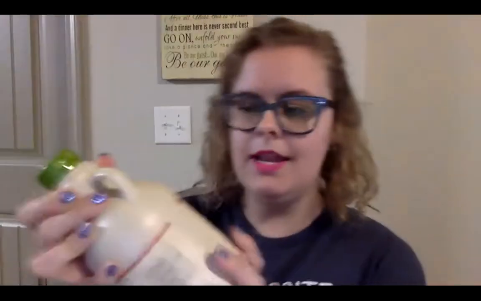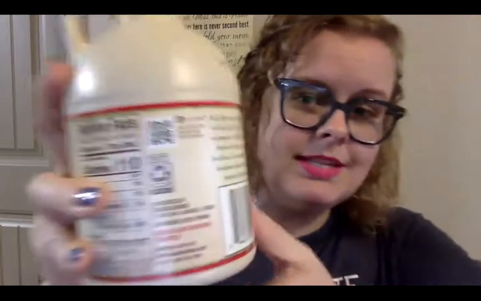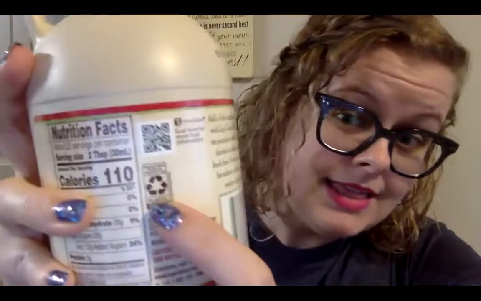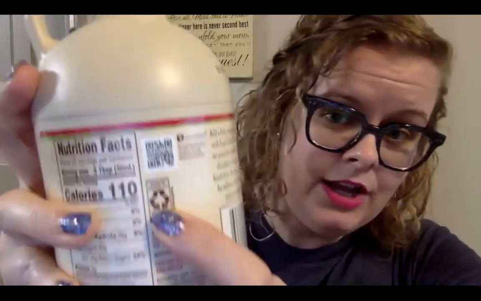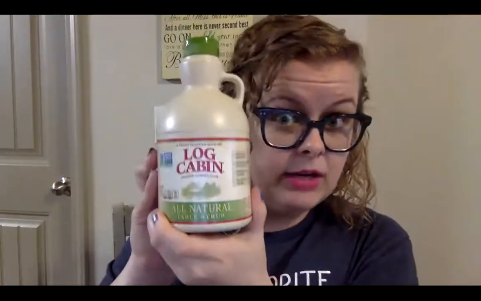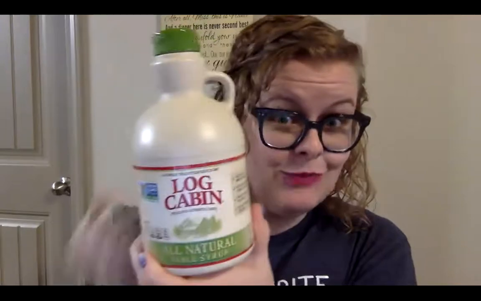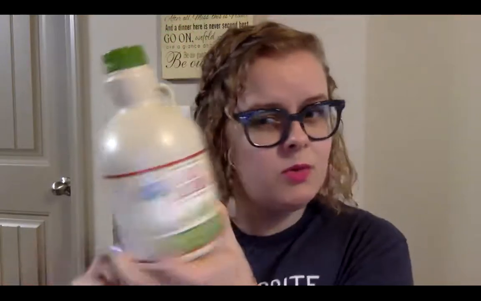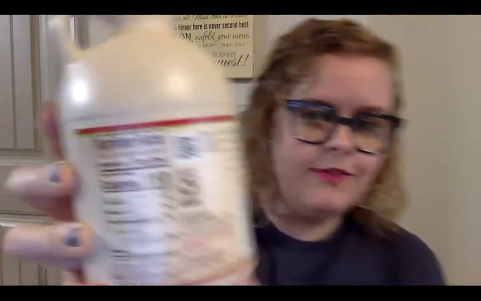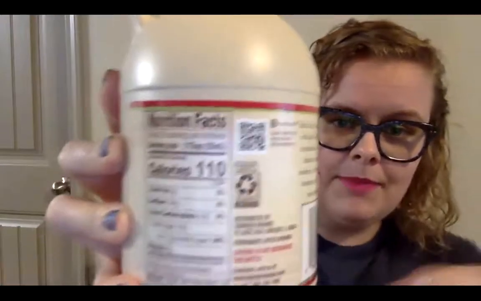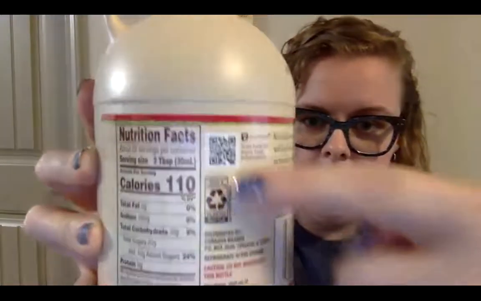Here we go. Now, do you see this little sign right here? That's the recycling sign. So that means when I'm done with this syrup bottle, it can be recycled. So if you're not quite sure, usually you can find a little recycling picture like this one on your different types of food to see if it's recyclable.